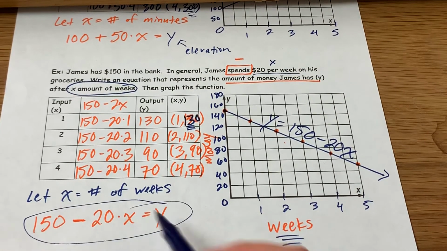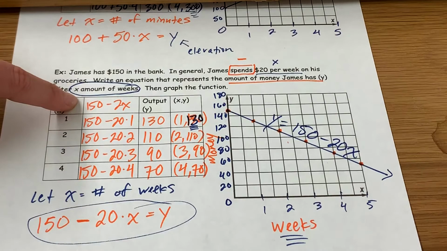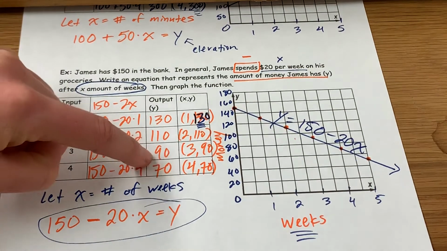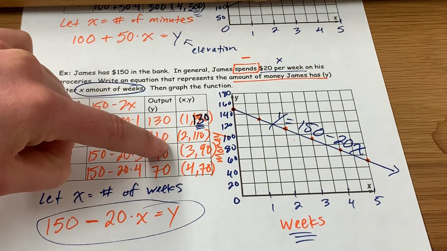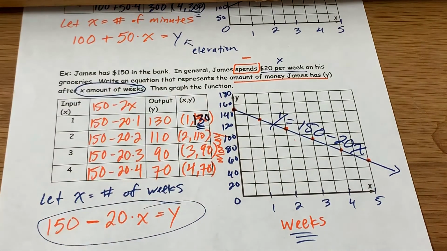But in general, write the equation, plug it in. Using these, figure out your outputs. That gives you your ordered pairs. Then graph your ordered pairs, and please label your units. So go ahead and try your homework on your own.